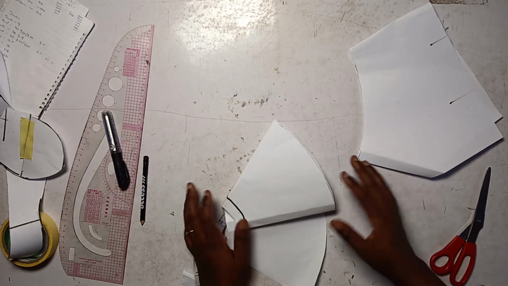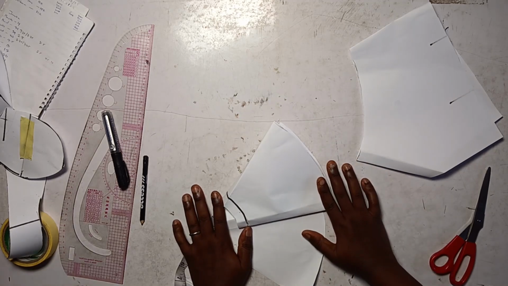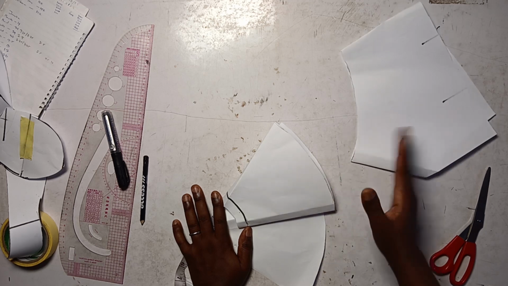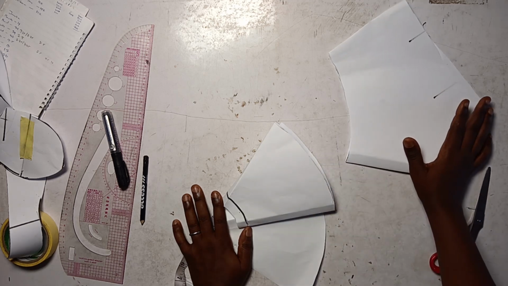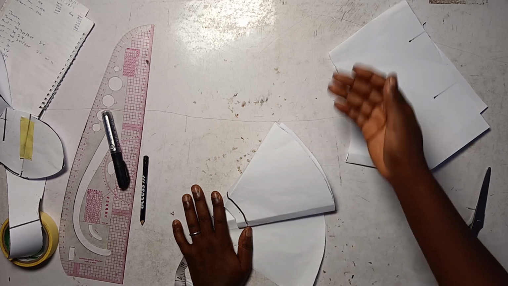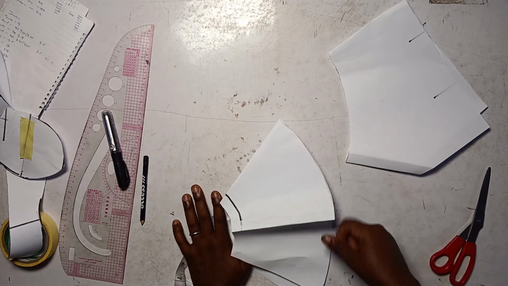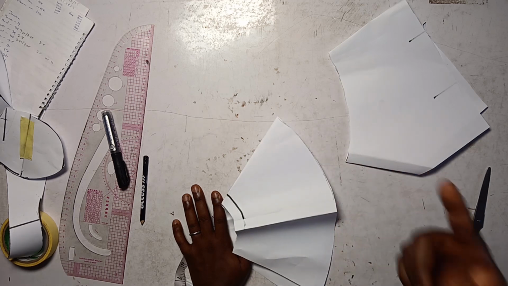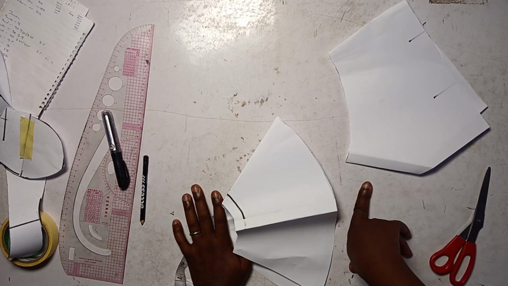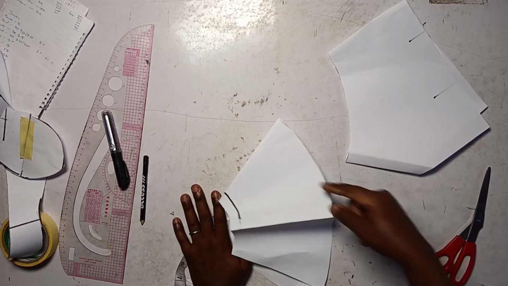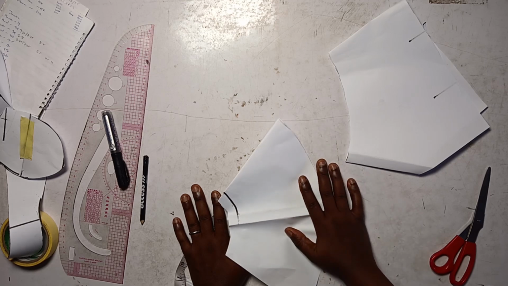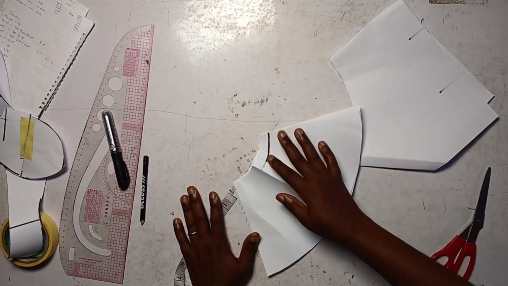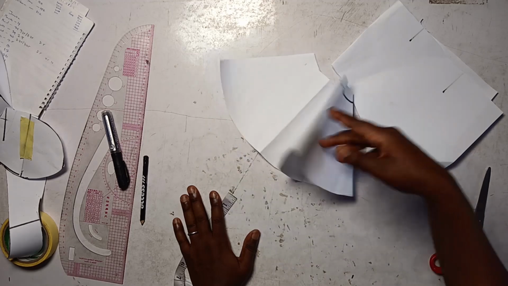If you want to cut a 360-degree flare, we are using a fabric that is by 60. Because of the length of the dress, you are going to have to join it. So I just prefer to go with this, except you are working with fabric that is by 120. Then you do not have to join the fabric together to get the length of your 360 degrees. So this is what we have now after we cut out our flare.